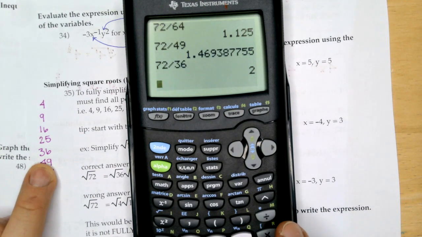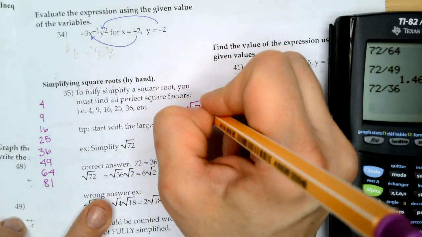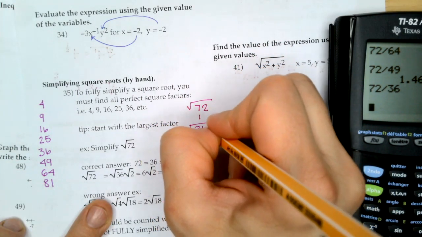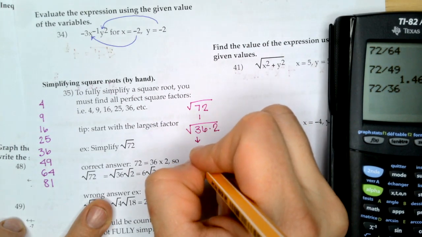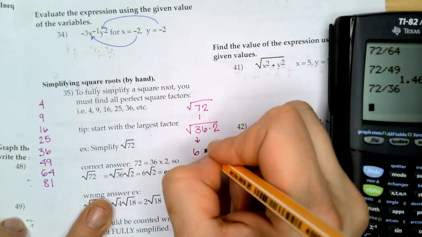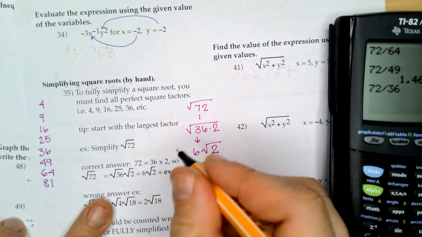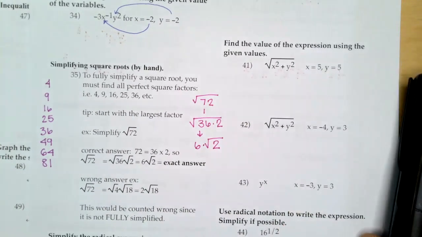36, ooh, it's 36. So the square root of 72 becomes the square root of 36 times 2. The square root of 36 we know is 6, right? And then 2 is still under the square root, and they are being multiplied. So the square root of 72 becomes 6 square root 2.